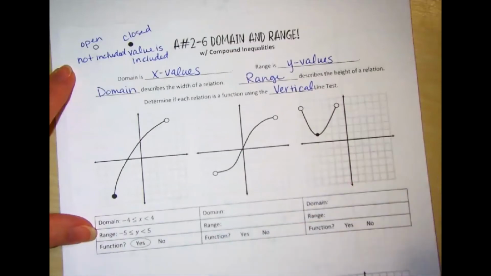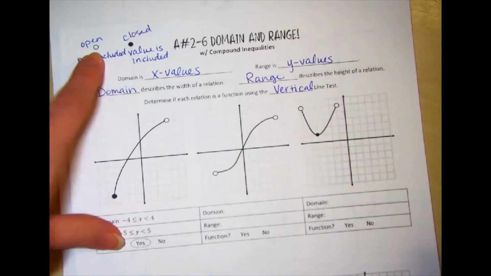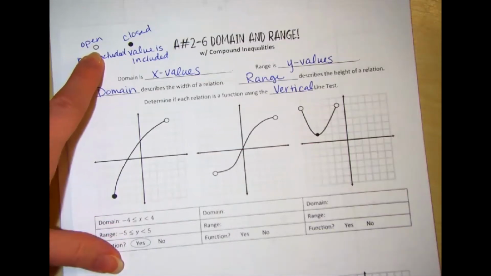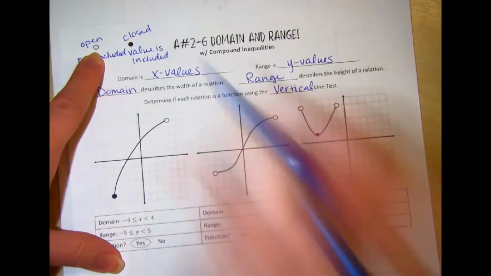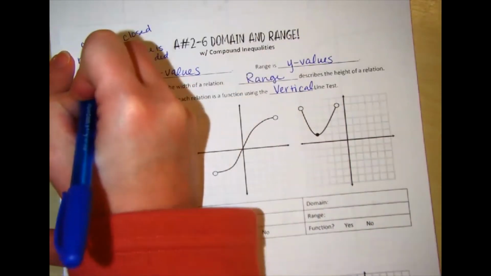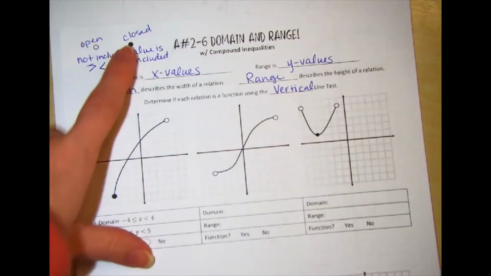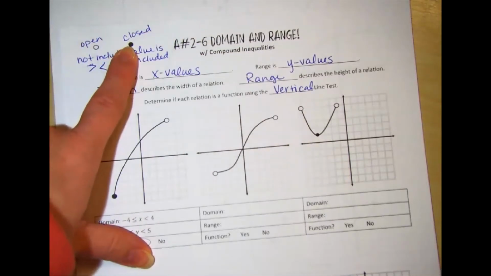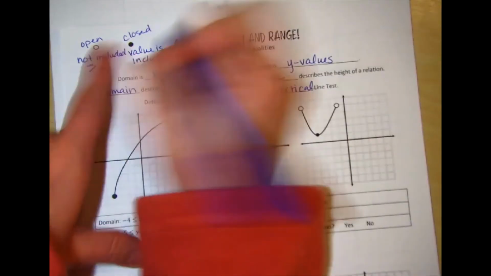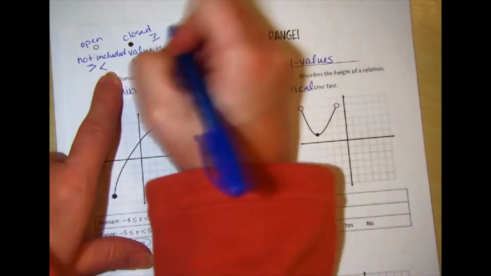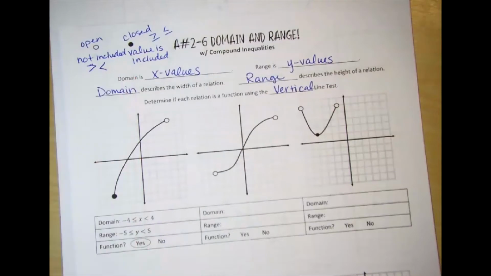So basically, if I have an open circle, I'm going to be using symbols that do not have an equal to. So this would be like greater than or less than. And if I have a closed circle, it means it does include that point. So I'm going to use greater than or equal to, less than or equal to.